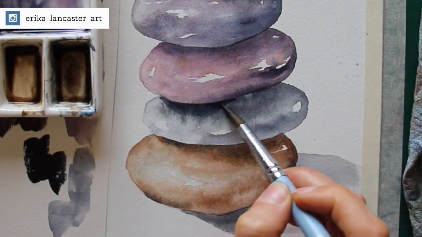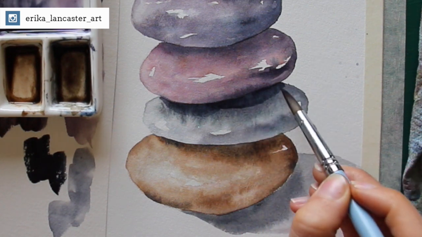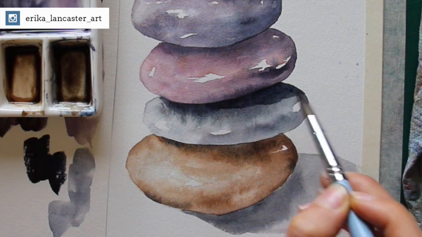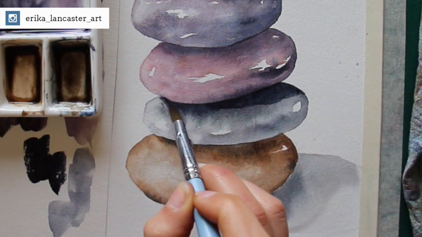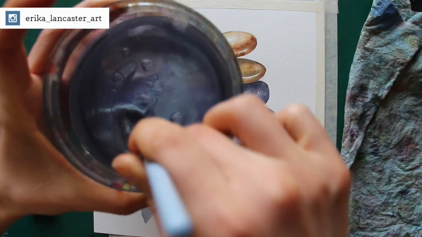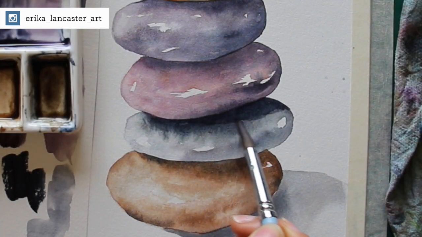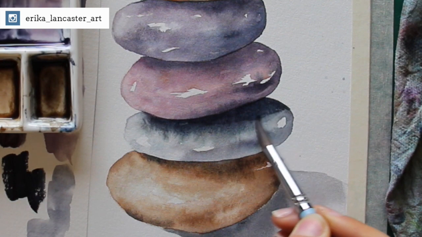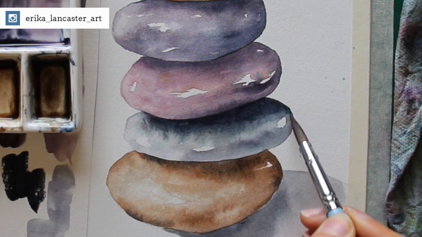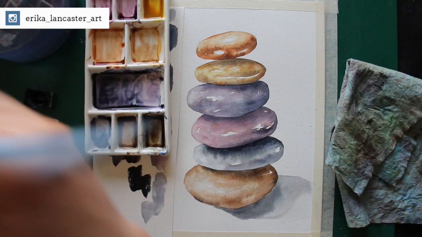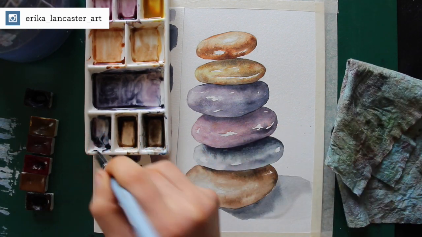So if I want to soften any of these edges, all I do is remove the color from my paintbrush bristles and run those bristles along the edge of the shape that I want to soften, with a clean and slightly damp paintbrush, and that is going to help soften that. So you're going to see me use this softening technique several times in this layer of paint.